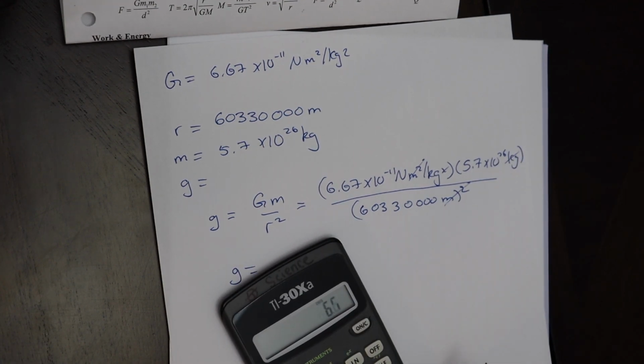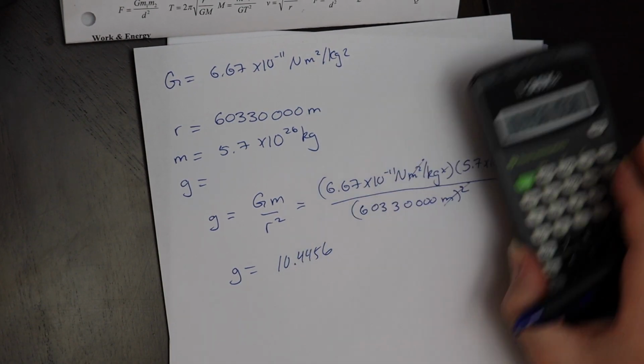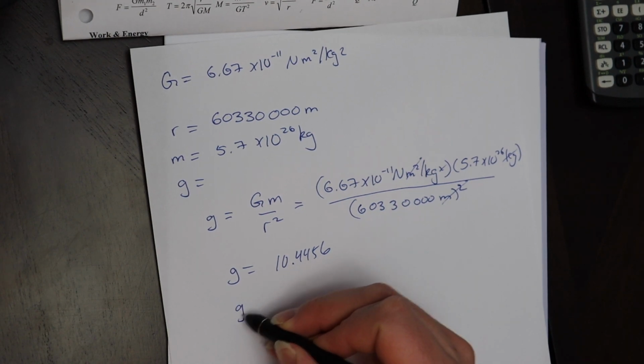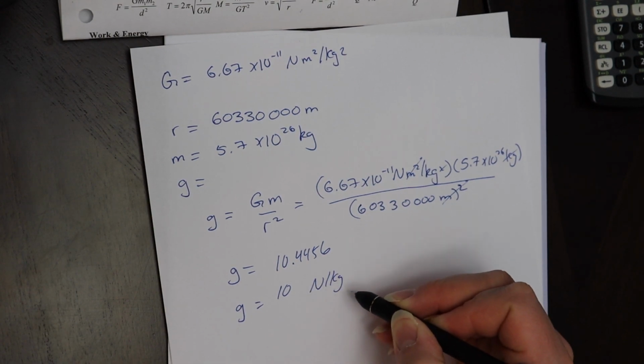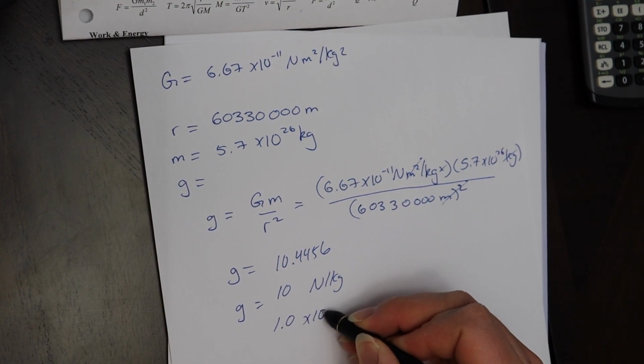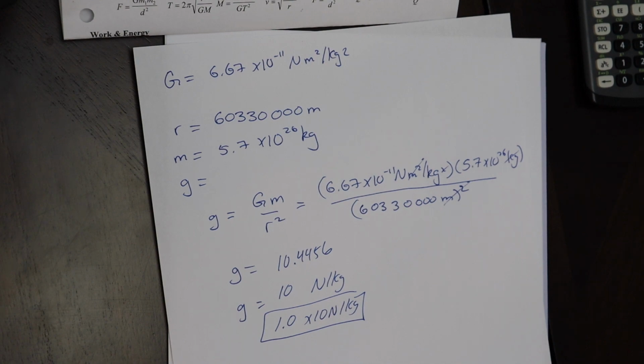Okay, so doing the math here, 6.67 times 10 to the minus 11 times 5.7 times 10 to the 26, divided by 60330000 squared, equals. So g is 10.4456, and everything looks like it's 2 sig figs here, so g is going to be basically 10 newtons per kilogram, or to 2 sig figs, 1.0 times 10 newtons per kilogram. All right, and that's how to do the first formula.